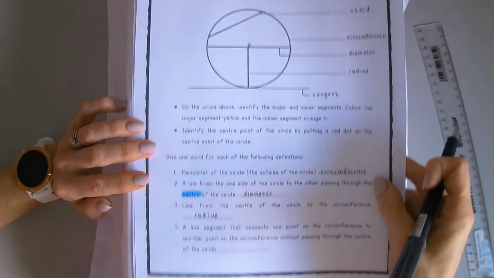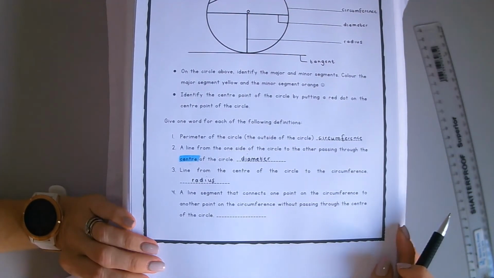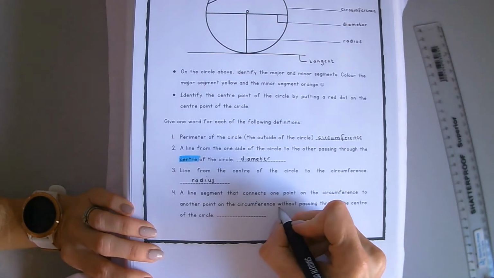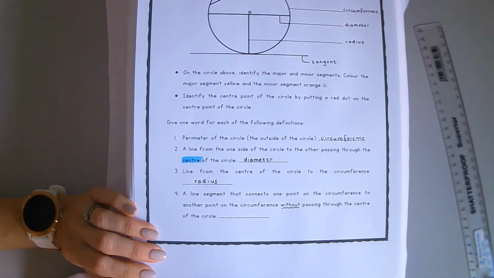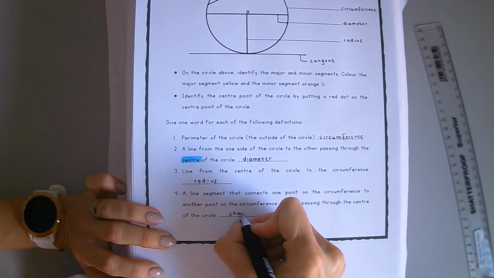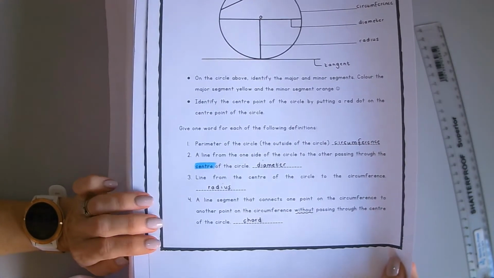Okay, and then the last question was a line segment that connects one point of the circumference to another point on the circumference without passing through, and there's your key word here, without passing through the center of the circle, and that is called your chord. Okay, nice and simple. Now let's do a couple of activities.